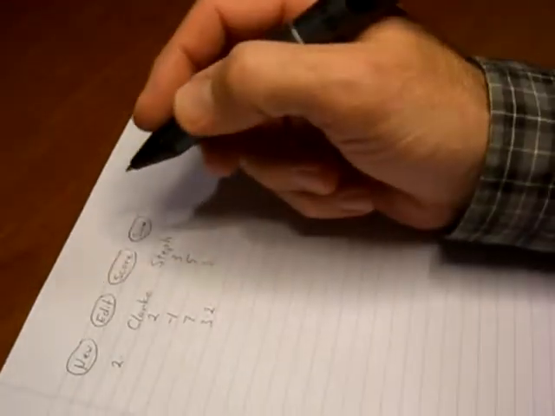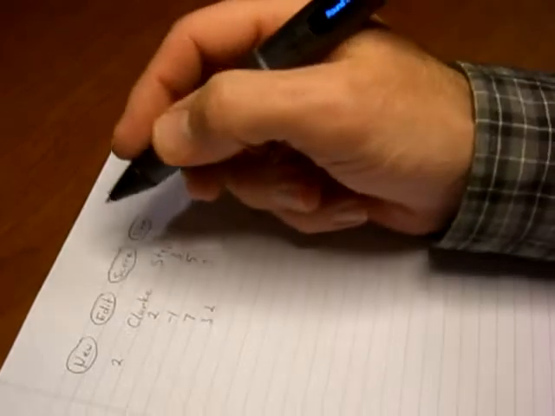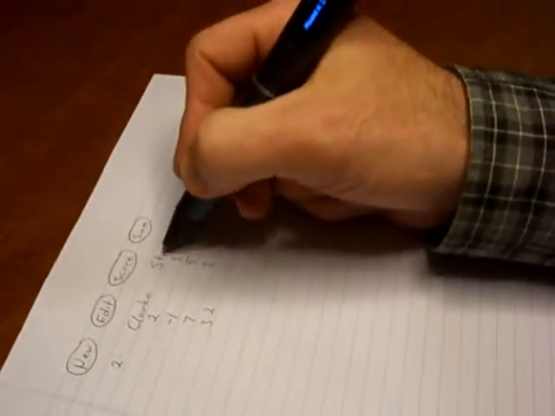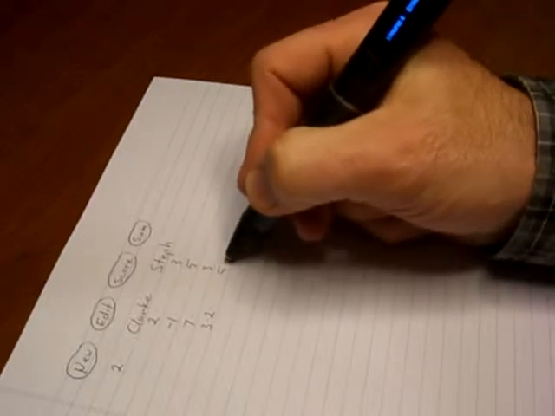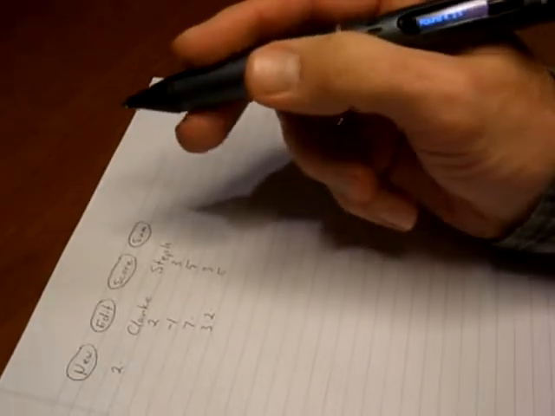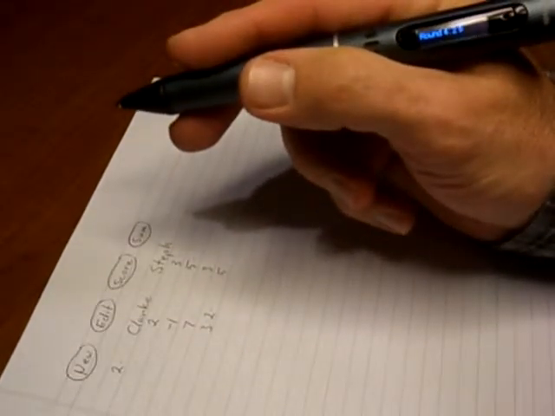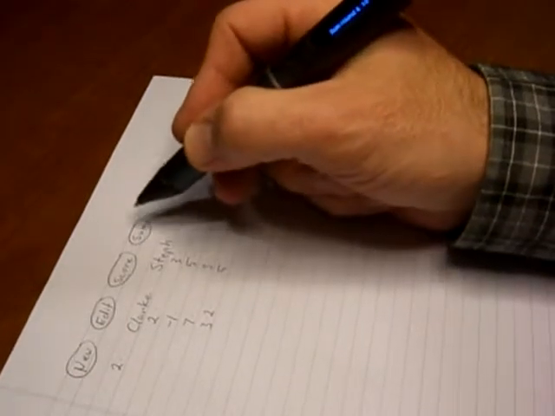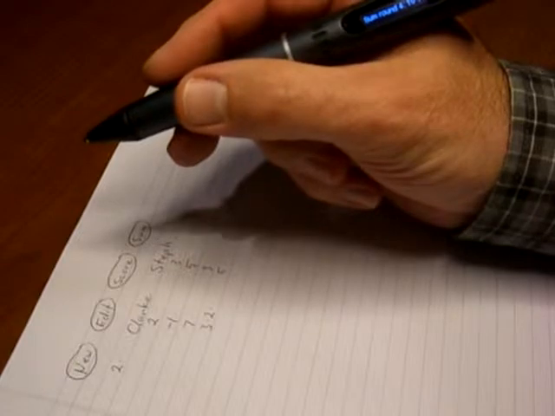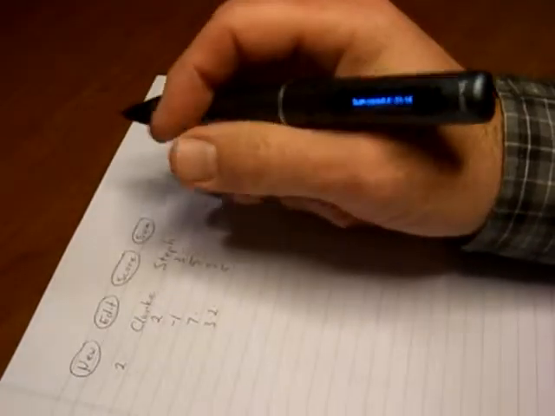So let me enter a score for Steph of 5. Double tap. And there for round 4, Steph got 5 and Clark got 2. I can go back to sum mode, and it shows me the total score right now is 10-16.